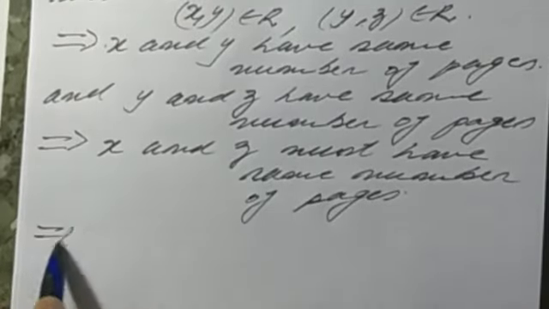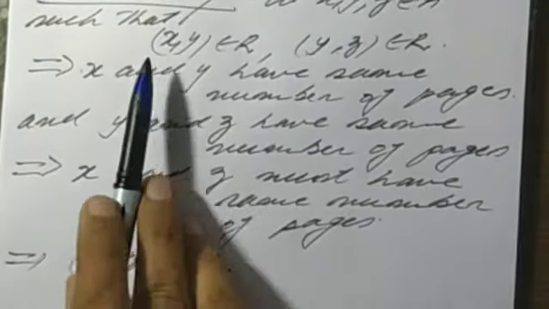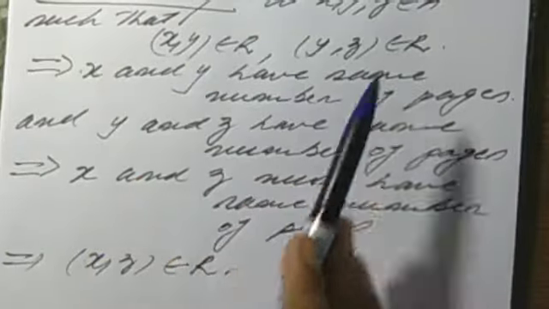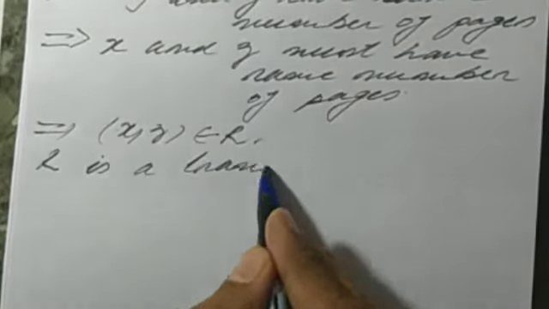So it implies that x comma z must also belong to R. So we have shown that when x comma y belongs to R and y comma z belongs to R, then x comma z also belongs to R. So the criterion of transitivity is satisfied, and R is a transitive relation.